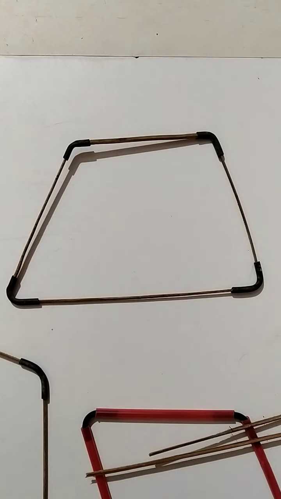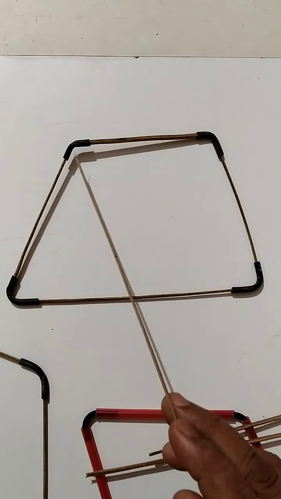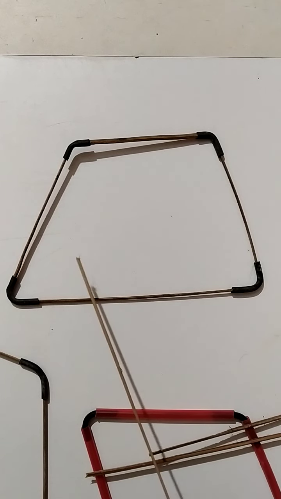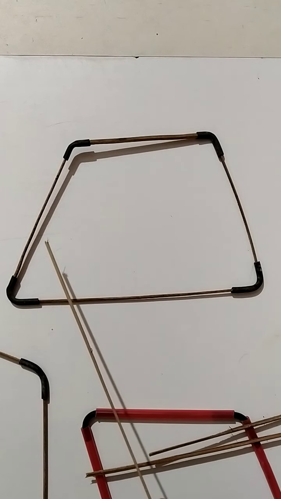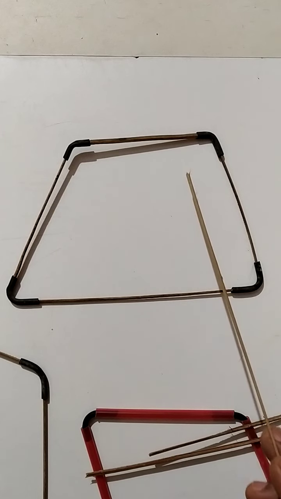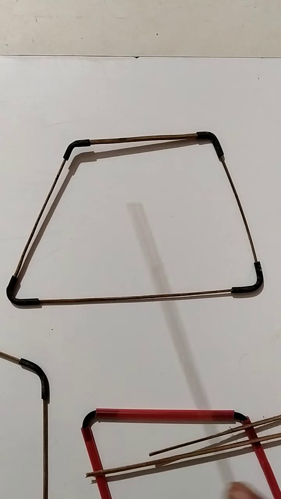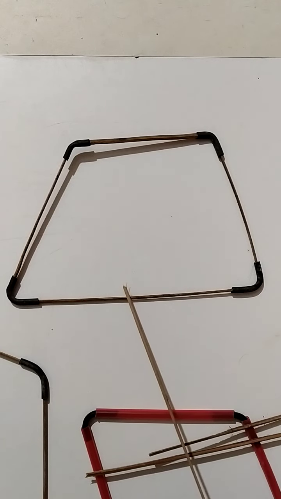Students, today's video is about the qualities of quadrilaterals. You know, a quadrilateral is a polygon with four sides. When the four sides are joined end to end, we get a closed figure. Now these two sides are called opposite sides, and these two sides are another pair of opposite sides.